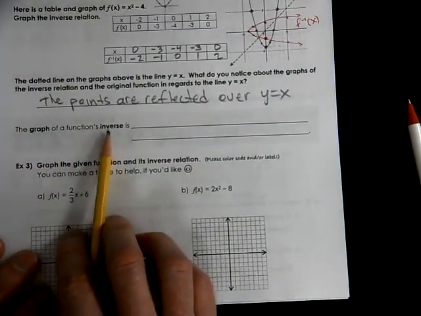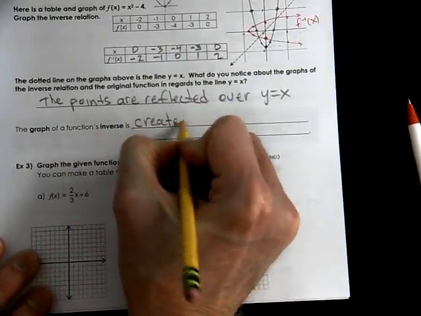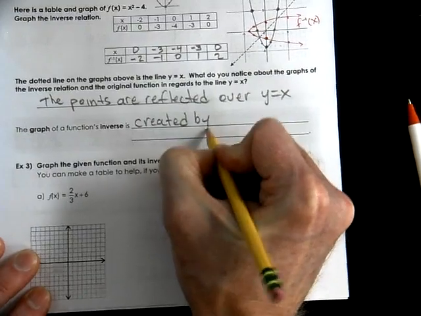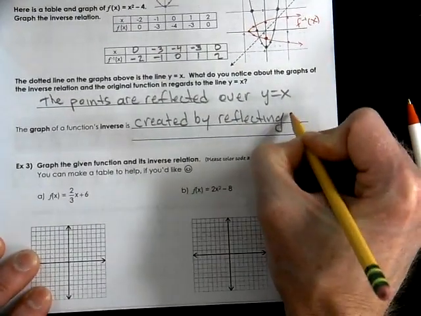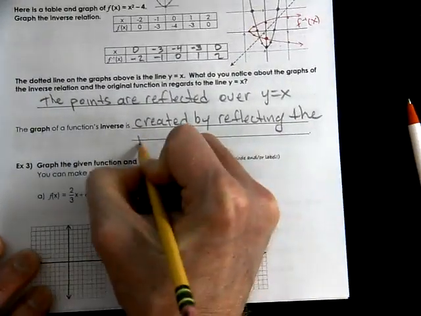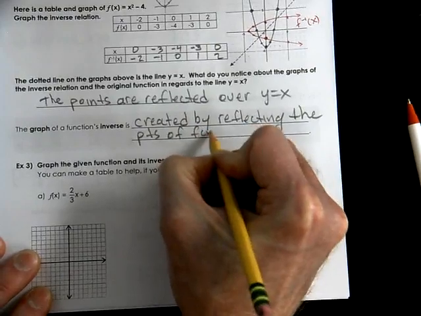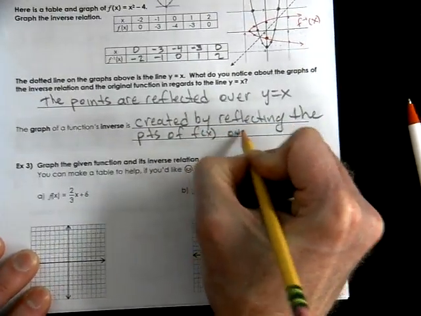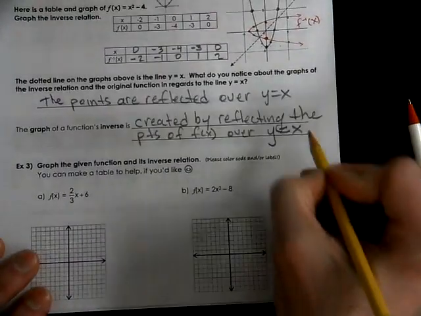The graph of a function's inverse is created by reflecting the points of f of x over y equals x.